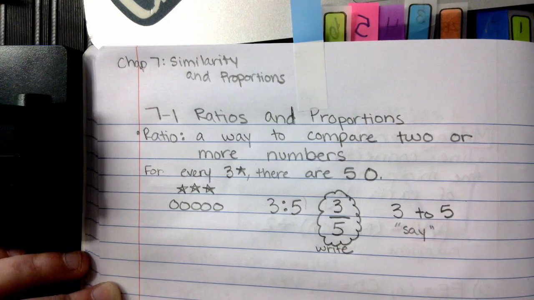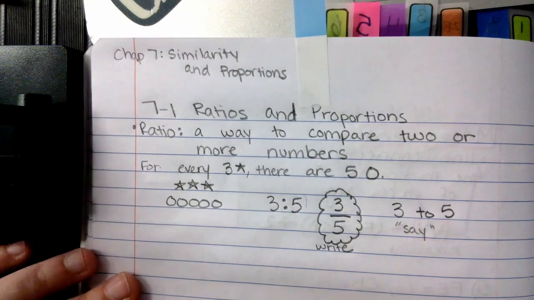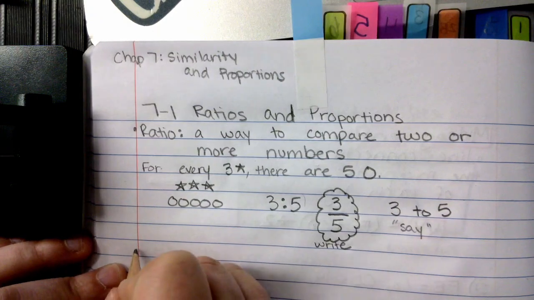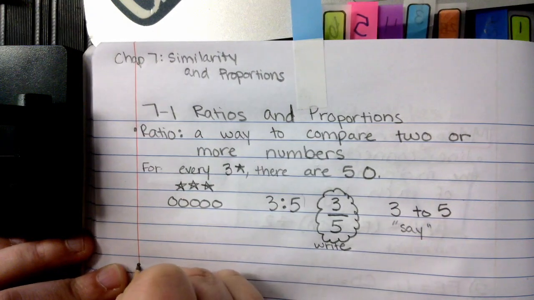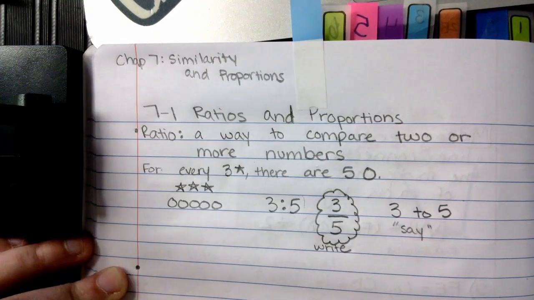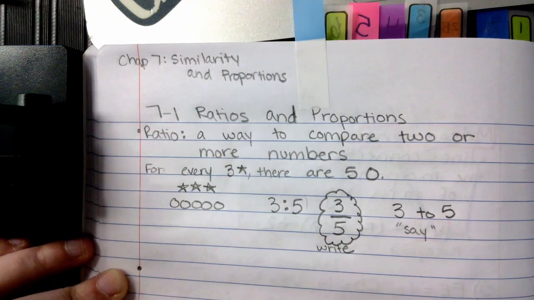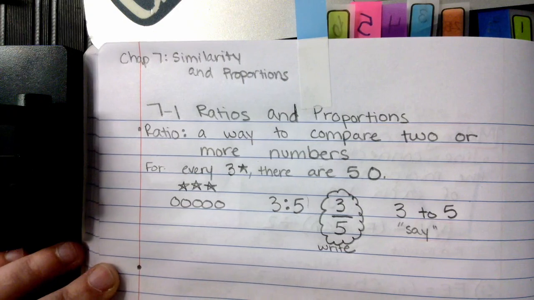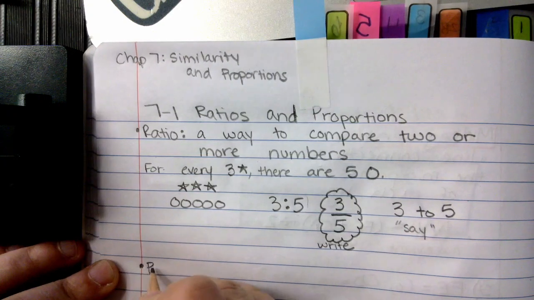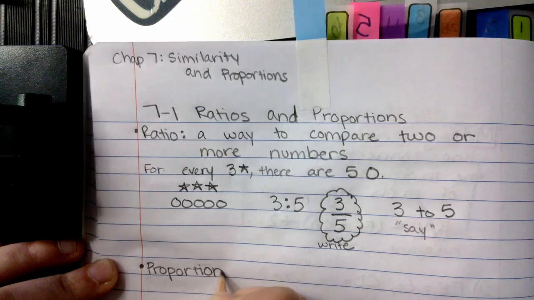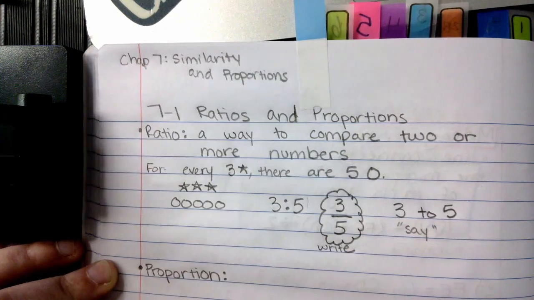All right. Our other word today, we talked about ratios. What do you think is the other word we're going to talk about? Proportion. How did you know? Yeah, that's the title. Very exciting. All right, proportion. A proportion is 2 equal ratios.